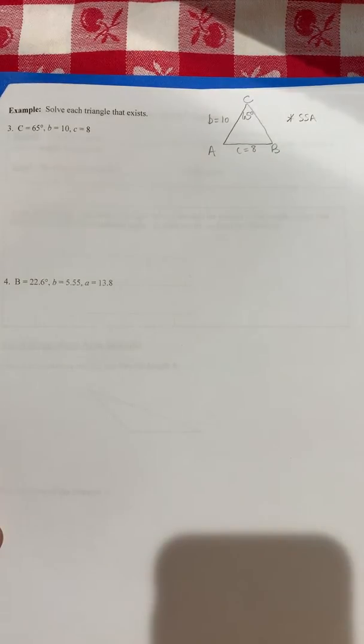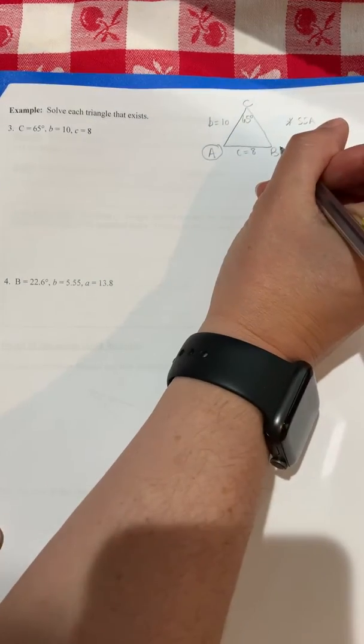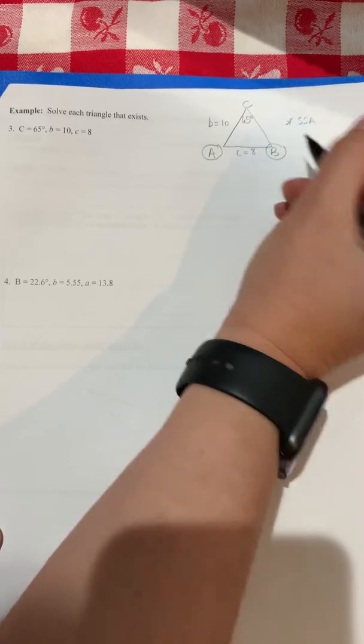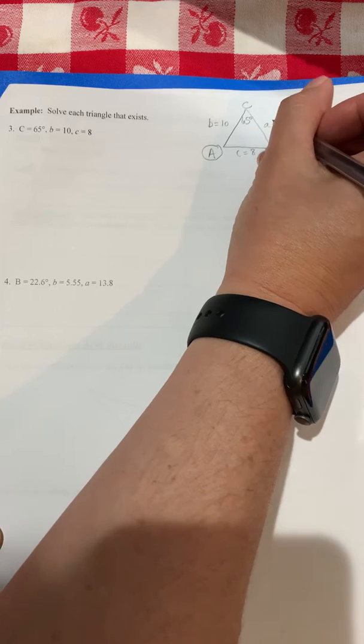In this case of triangle, you can either have 0, 1, or 2 triangles. That's something to note before you get started. What we would like to find in this case is angle A. We'd also like to find angle B, and then we'd also like to find side A across from it. Those are our 3 unknowns.